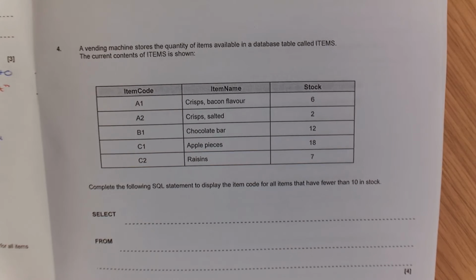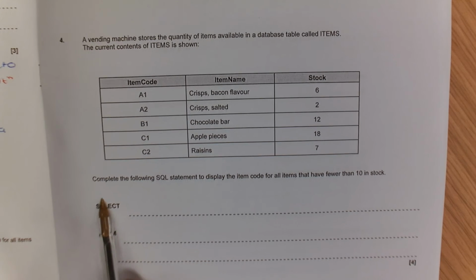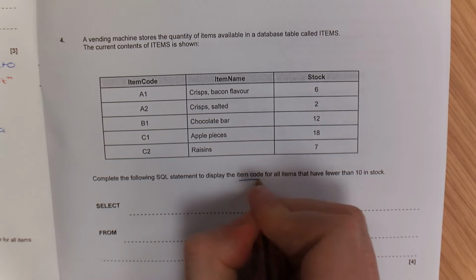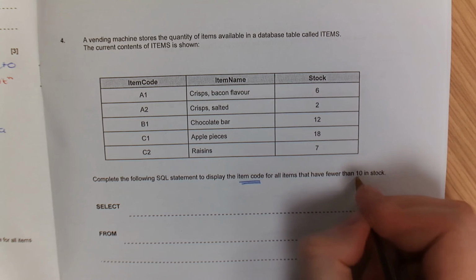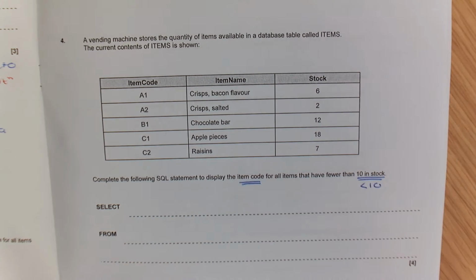Our next question. A vending machine stores the quantity of items in a table database called items. Now, it wants you to write a query to display the item code for all the items that have fewer than 10 in stock. So that's less than 10, and that's item code.